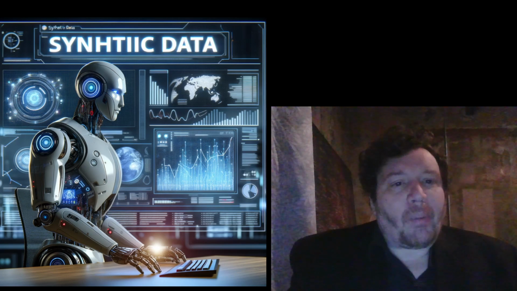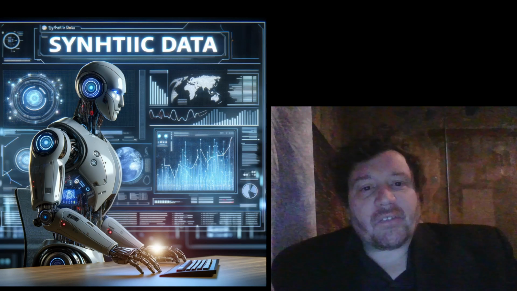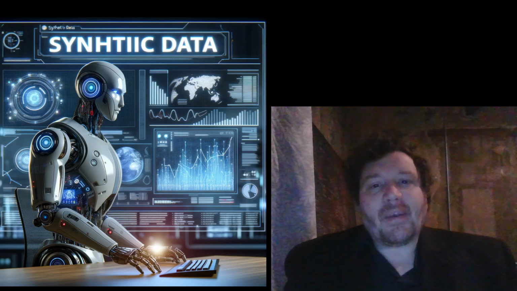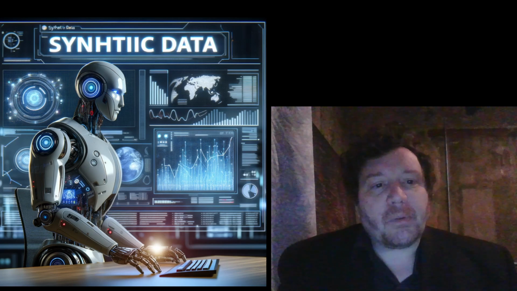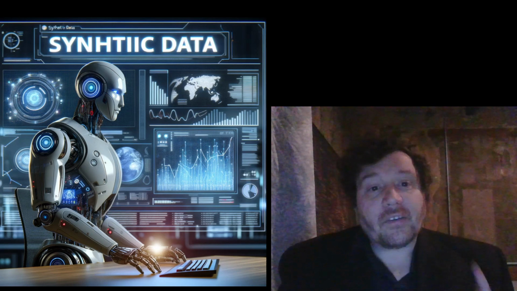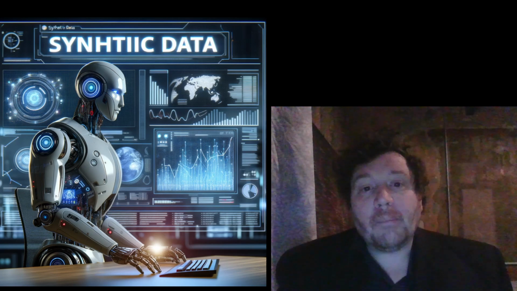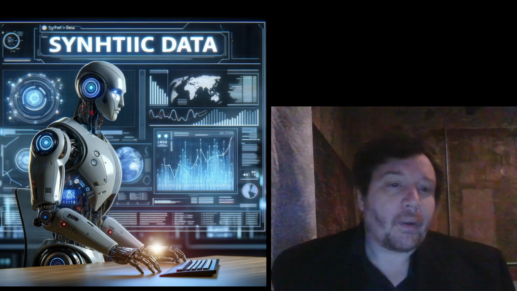Synthetic data can help enable new and innovative data applications by allowing users to create and experiment with data that is otherwise difficult, expensive, or impossible to obtain or generate.